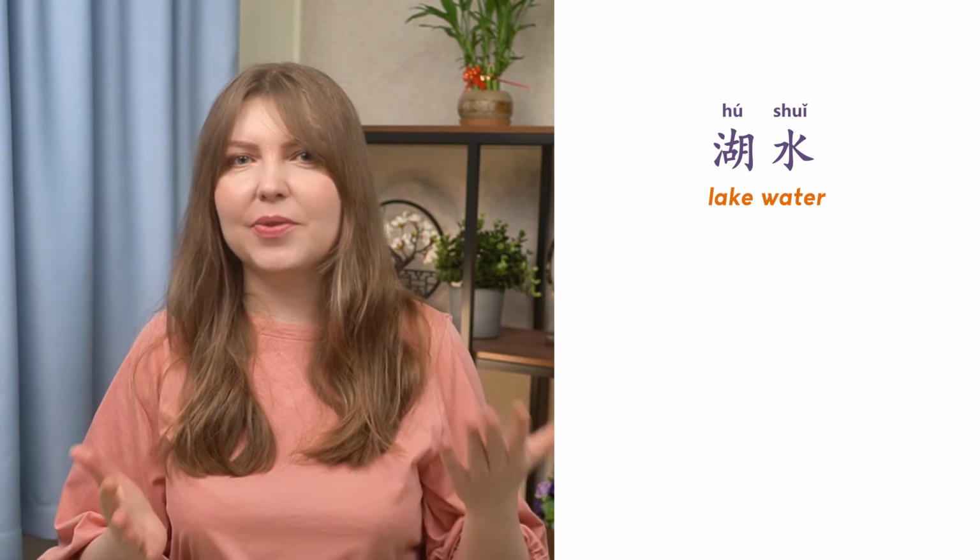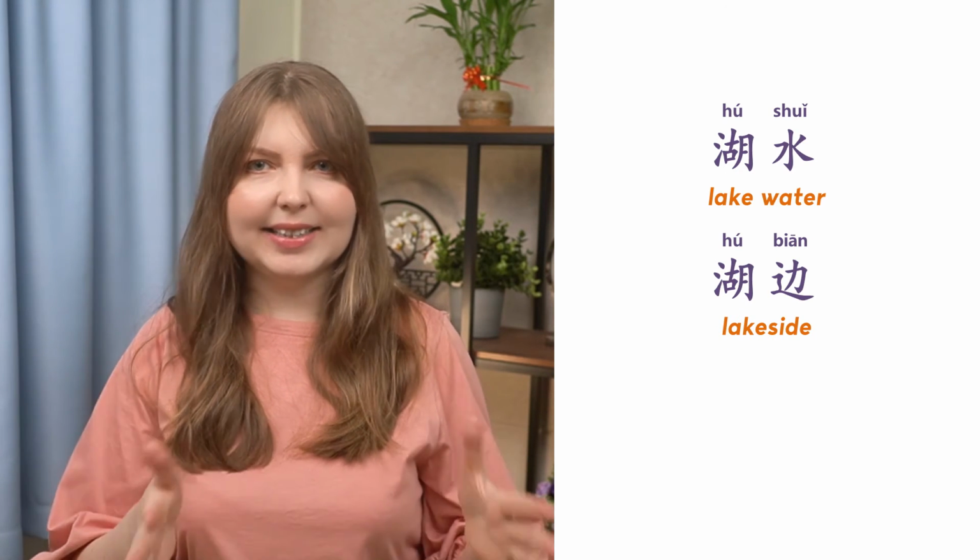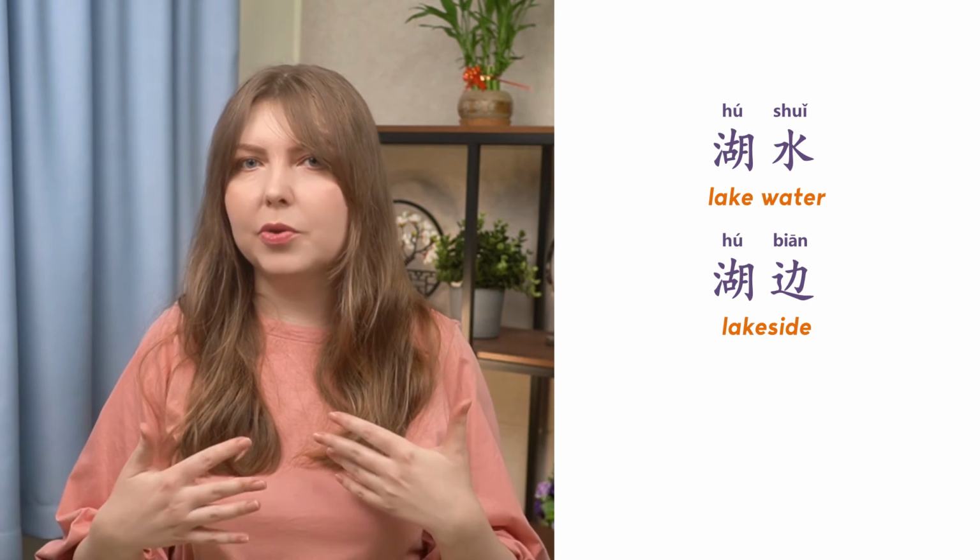Now let's see some words with this character. When you're reading or listening to Chinese, you'll often hear 湖 in phrases that describe the beauty of nature. For example, 湖水, which means lake water, and makes you imagine the clear, still surface of the water. Another common word is 湖边. That means by the lake or lakeside, the place where people often walk, rest, or enjoy nature.